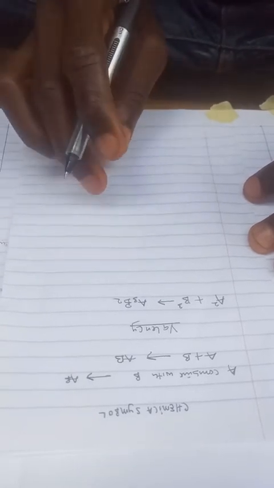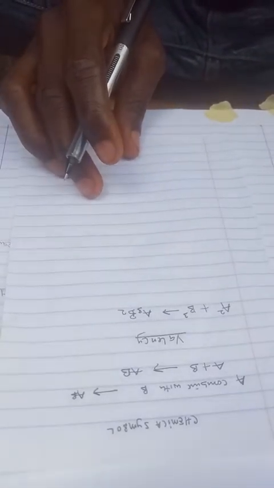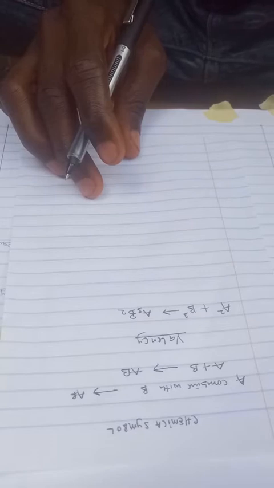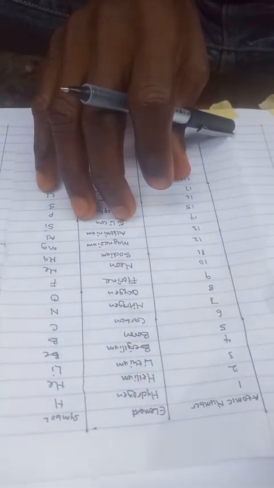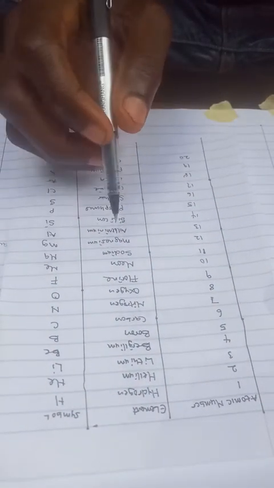Now let me take us through how we can determine our valency. Let's take, for instance, the first illustration where I gave the position of each atomic number. Let me carry one out of it. Let's say we want to make use of sodium.